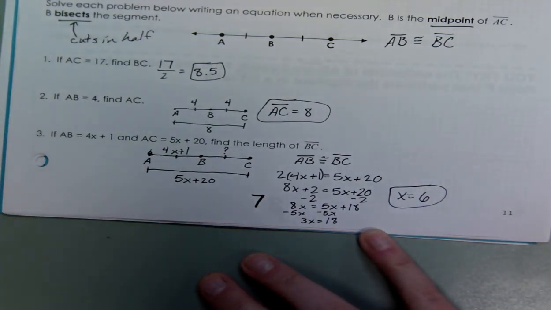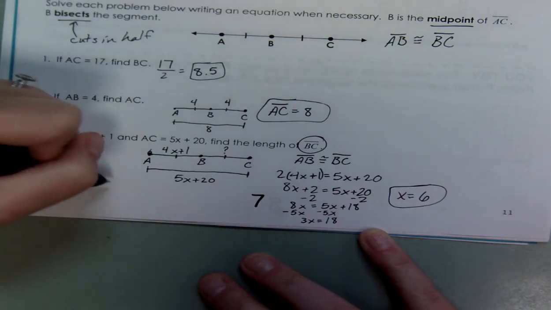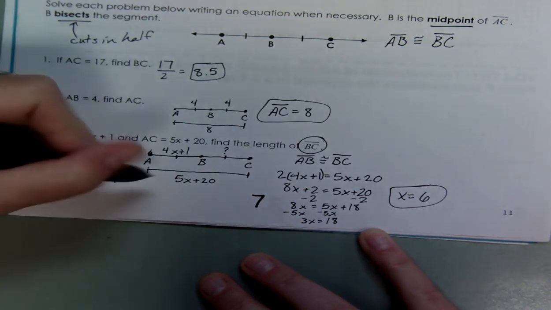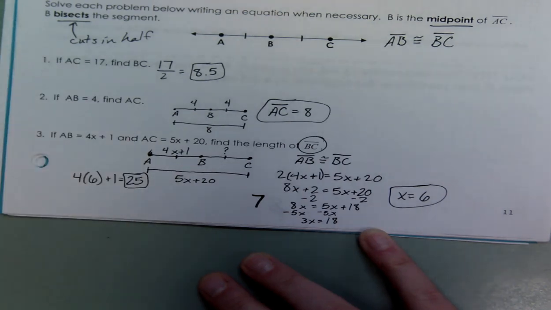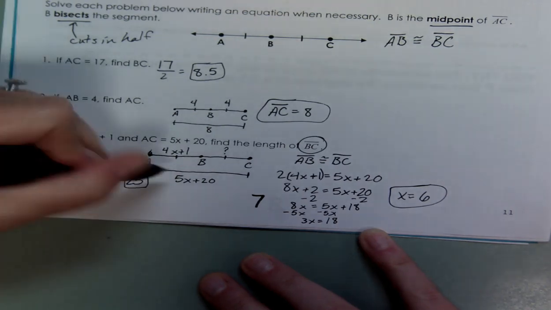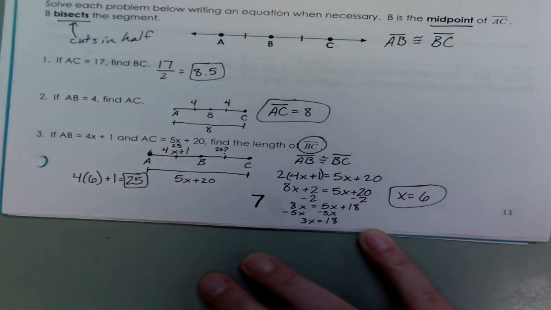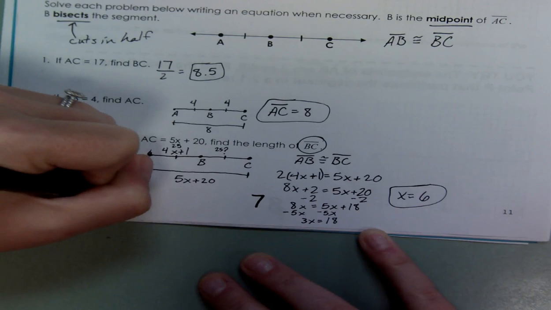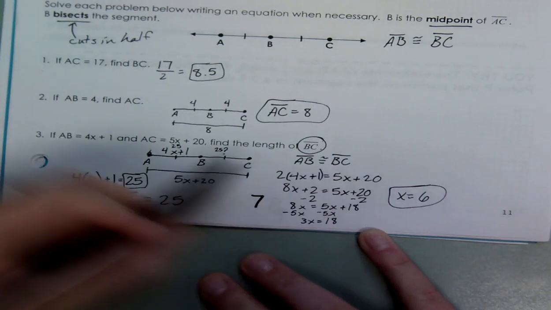Great. But that's not our final answer. We are looking for the length of BC. Well, since we know that BC and AB are the same length, all we have to do is plug 6 in and solve for the length of BC. Because we know that this has to be 25, that means this has to be 25. So, sorry, not A. The length of BC is going to be 25 because AB and BC are the same.